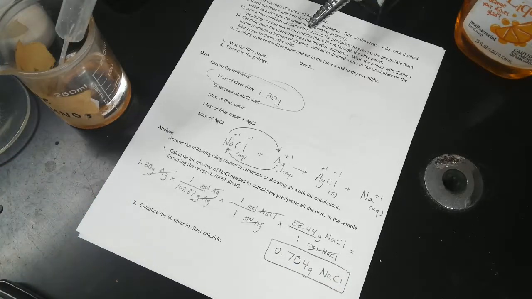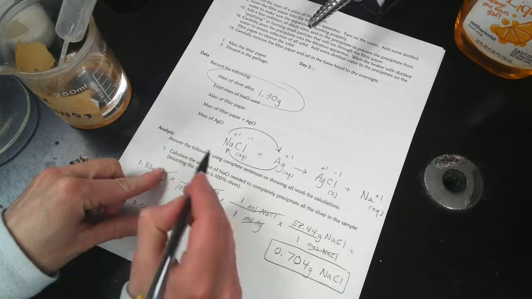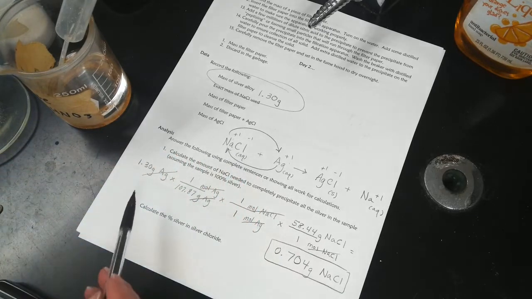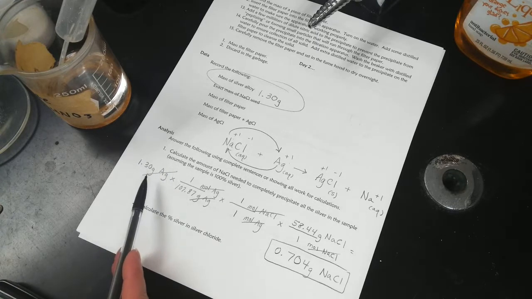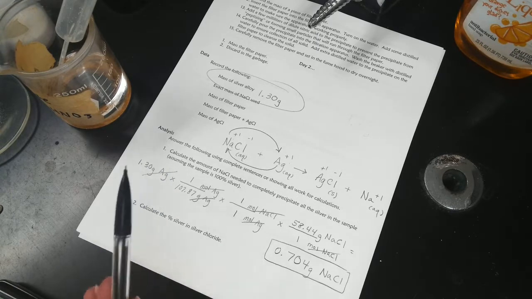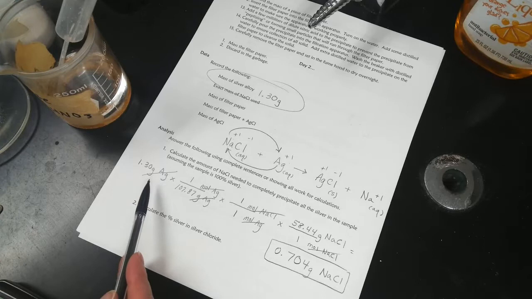Okay, number 1, that already puts chlorine in excess because we assumed that the 1.3 grams was all silver, and it's not. I mean, there's maybe like 1 gram of silver. It's less than 1.3 because some of this mass is copper. So if I measure 0.704 grams of sodium chloride, that's already excess chlorine. And I don't really care about the sodium.